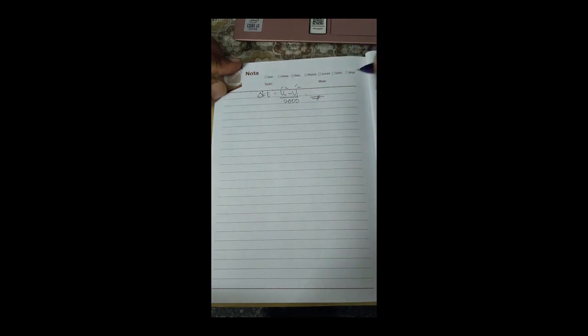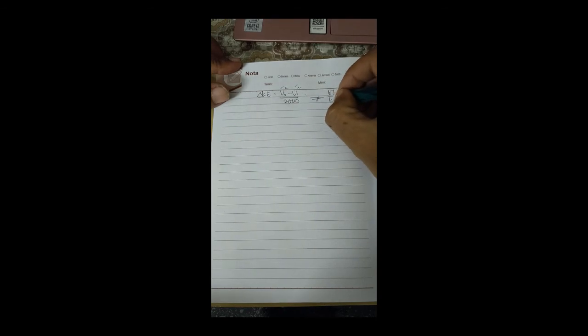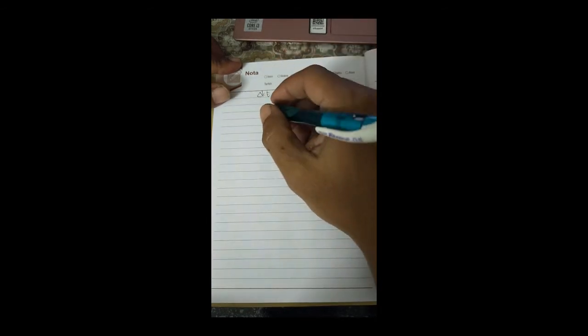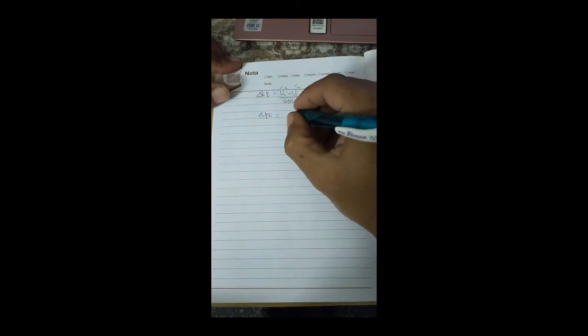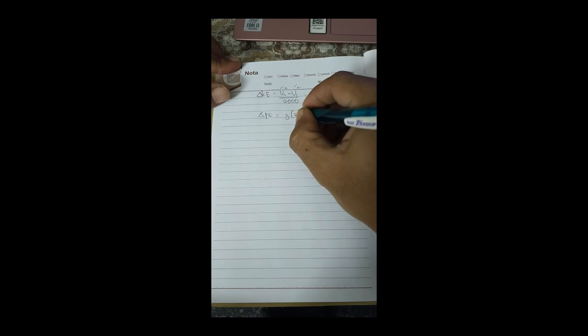The unit is also kilojoule per kg, same units. Okay, potential energy, g times Z2 minus Z1 over 1000.